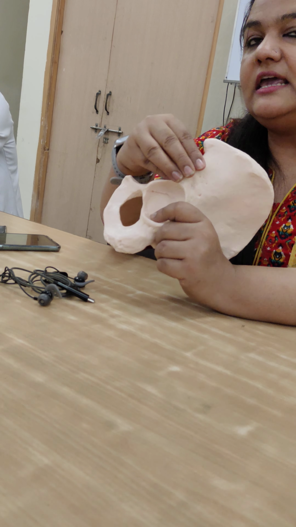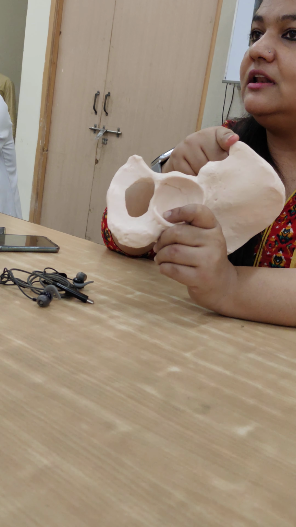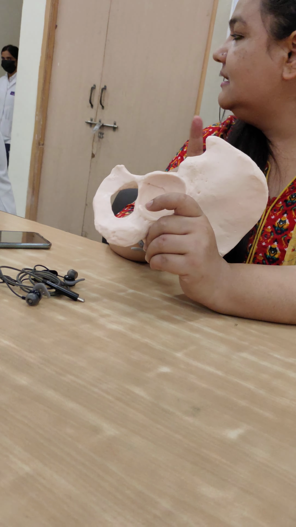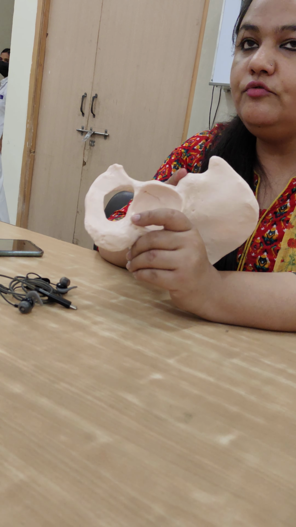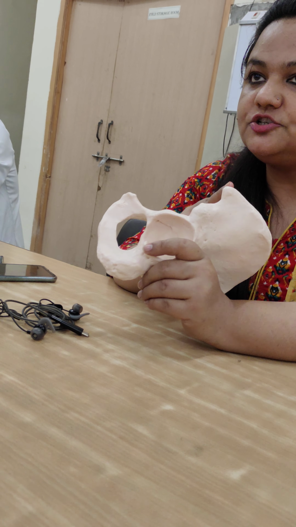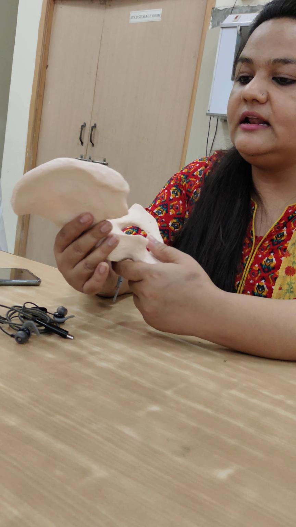If there were only one, the name would be anterior iliac spine. But we have 2, superior and inferior. So it is the anterior superior and anterior inferior iliac spine.